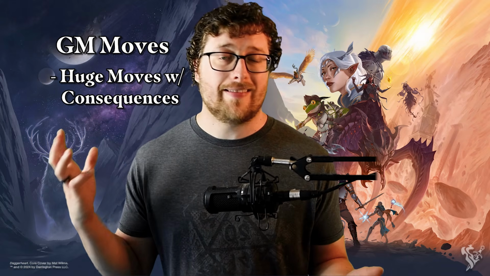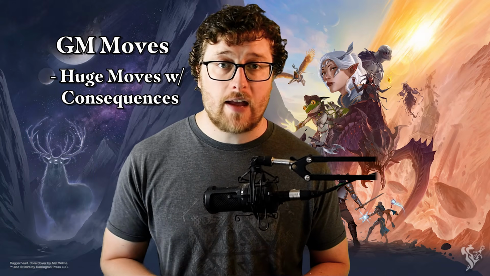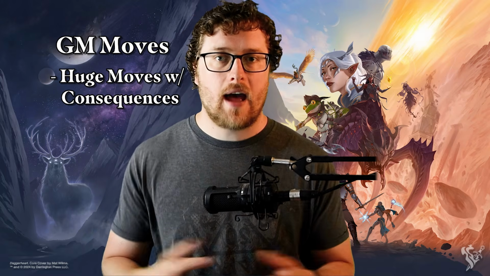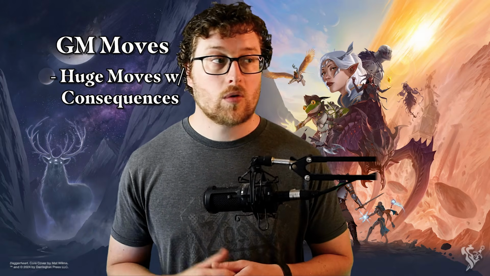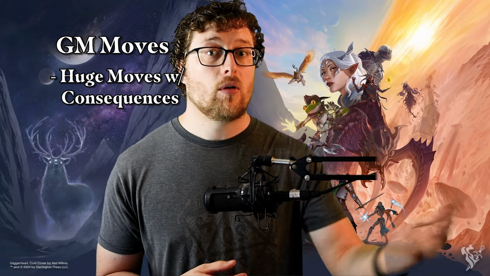Show the collateral damage is a move that you use when PCs make a huge move that undoubtedly has consequences. The fireball explosion deep within a cave begins the process of a cave-in. A battle on a mountaintop causes an avalanche toward the city far below, or attacking an archer who is aiming an arrow towards the queen, and the arrow is let loose.